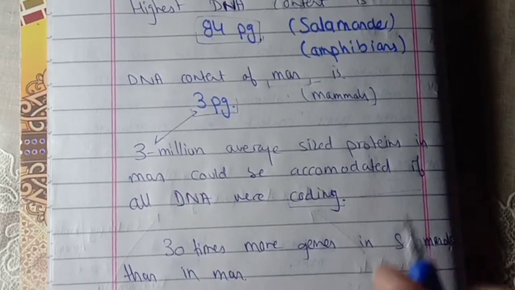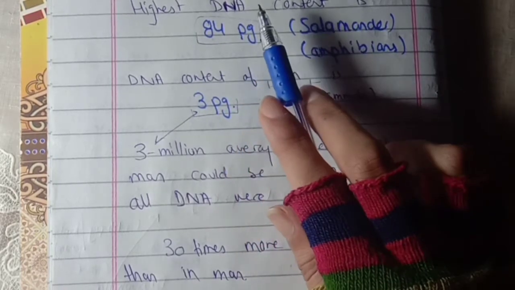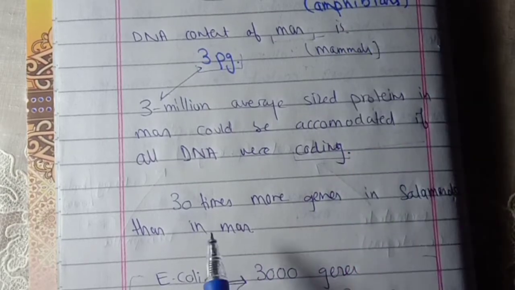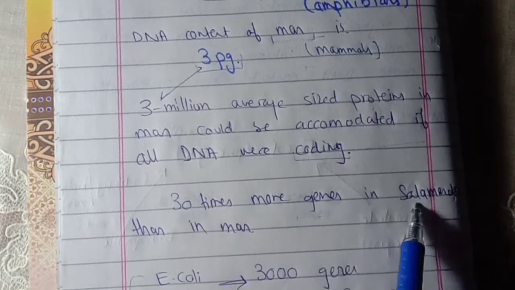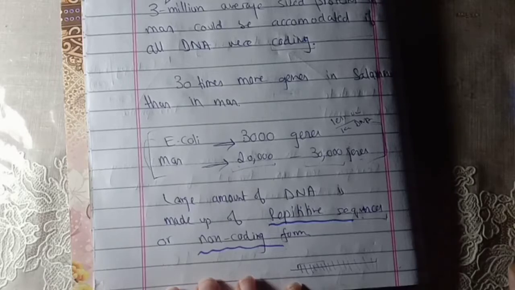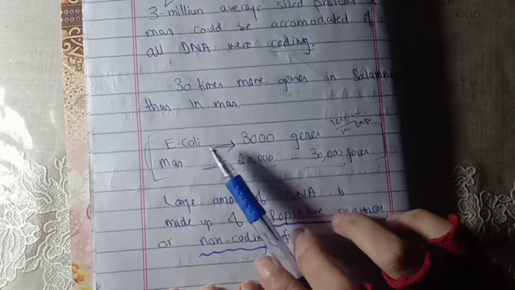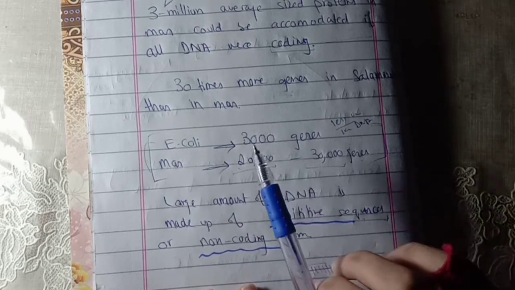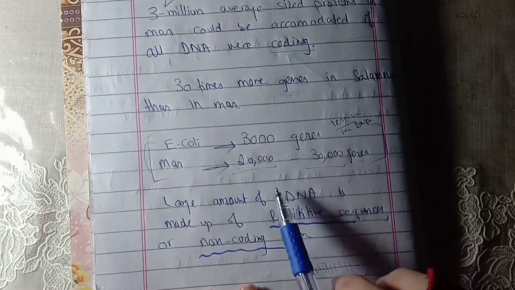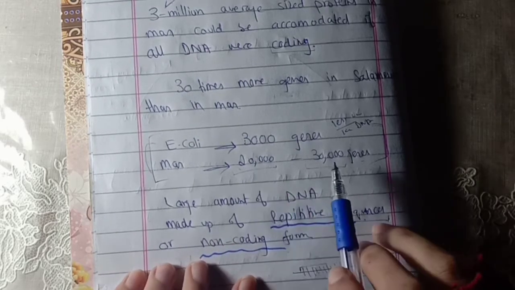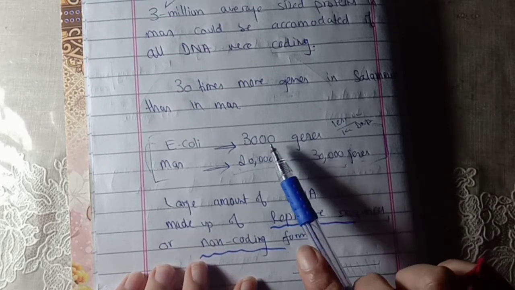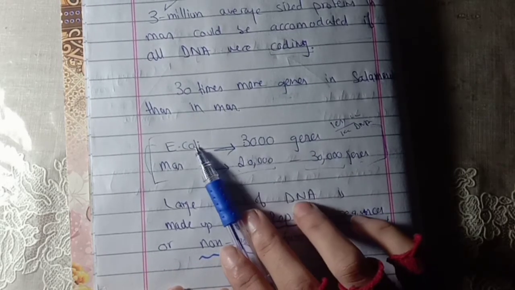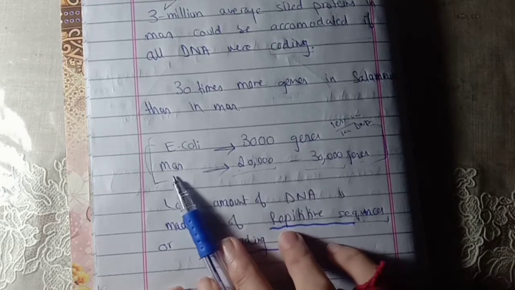And now if we talk about the salamanders, here it is 84 picogram, meaning much higher DNA content than that of man. So if all the DNA content in salamander is coding, then it would have 30 times more genes than that in man. Now we are comparing the number of genes of the prokaryotes and the eukaryote. Prokaryote is E. coli and eukaryote is man. The genes in E. coli are 3,000, and the rough estimate of the genes of man is 20,000 to 30,000. So it is obvious that there is less DNA content in the less complex species and more DNA content in the more complex species.